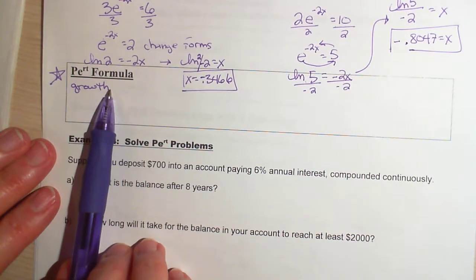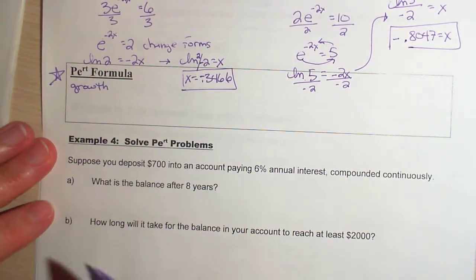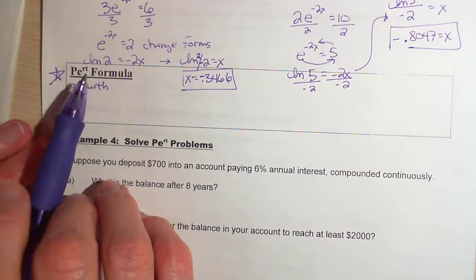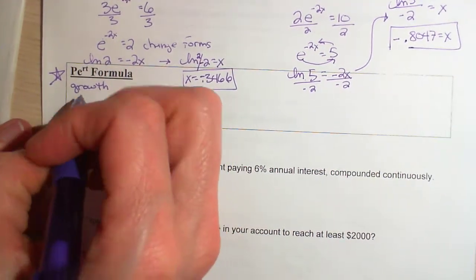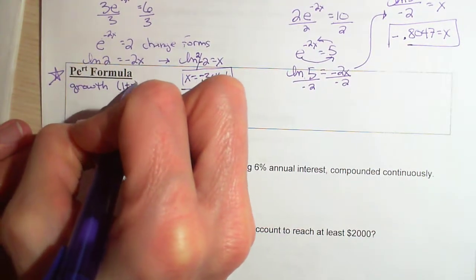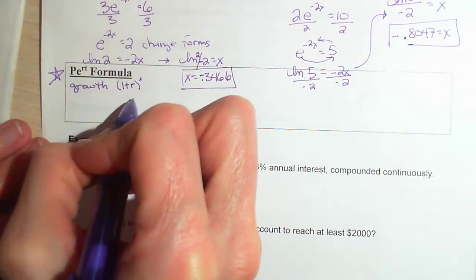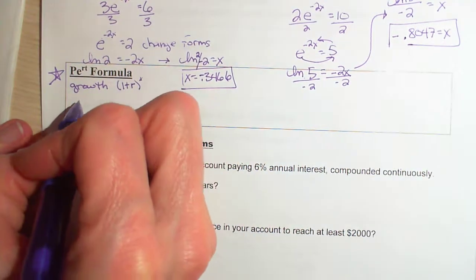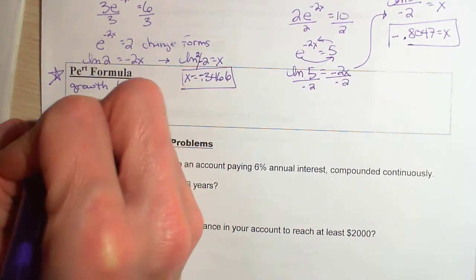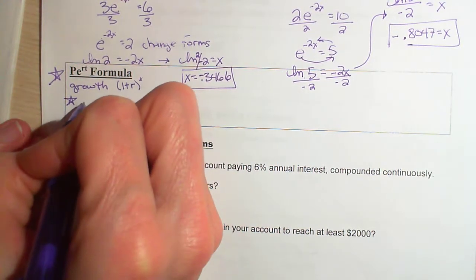So we're going to start up right here with the PERT formula. This is a growth formula, and this is the special one that's used in business and finance. It's similar to our 1 plus r to the x, except this one is for a special situation, and you want to make sure you get this in your notes.